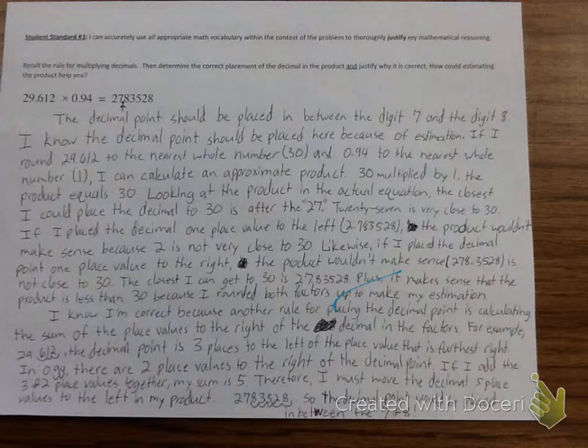So an approximate product, 30 times 1, 30 multiplied by 1, using my correct math vocabulary, that product would equal 30. So I know the product of the actual equation needs to equal 30. Because 27 is very close to 30, I would put the decimal point in between the 7 and the 8 to make that product close to 27.